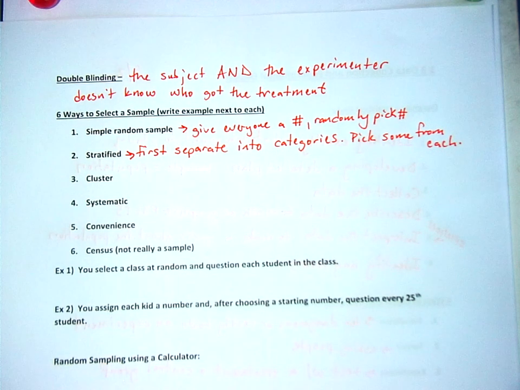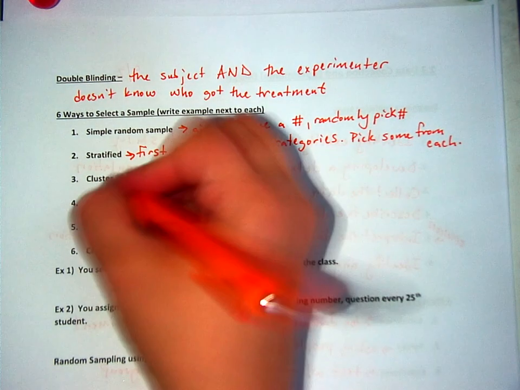An example of that would be if I said, hey, how did you get to school today? And then I only asked seniors. A bunch of them would say, what? I drove. Is that representative of our whole school? No. So maybe I'd want to do a stratified sample first, where I took the whole population. I said, look, I'm going to ask 5 ninth graders, 5 sophomores, 5 juniors, 5 seniors. That's stratified.